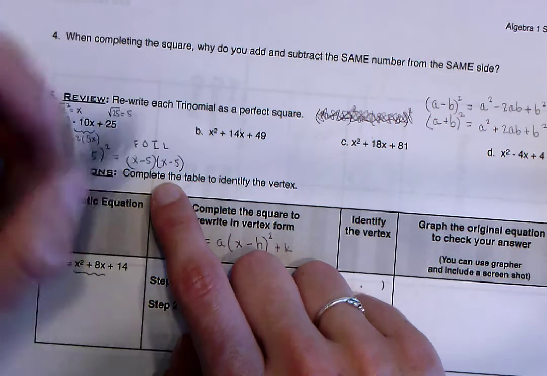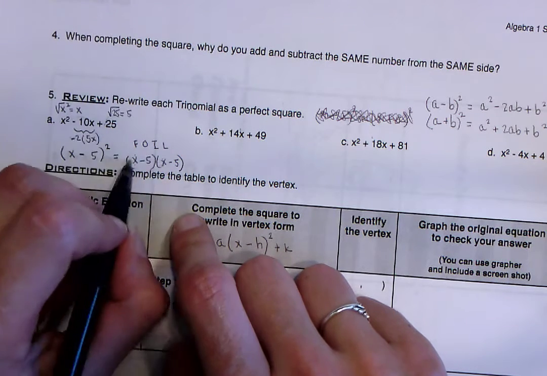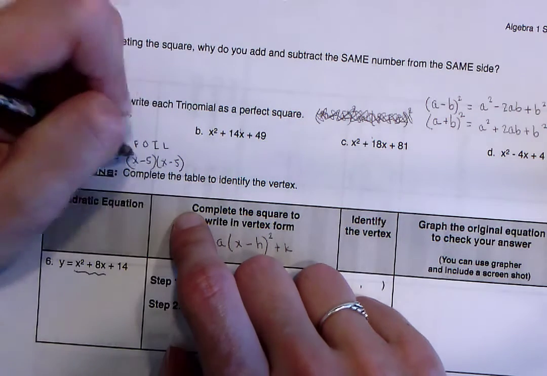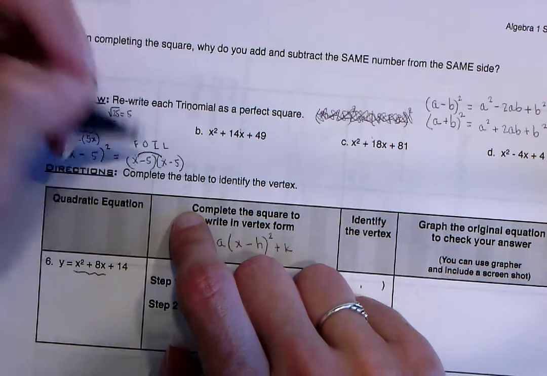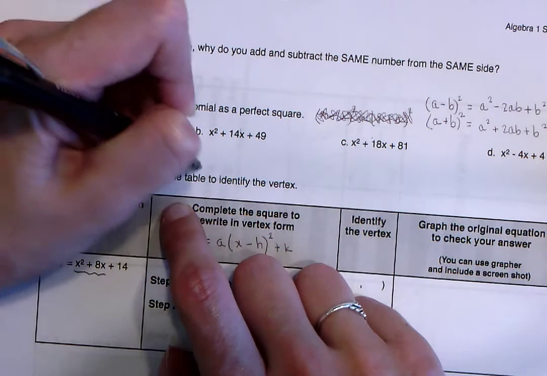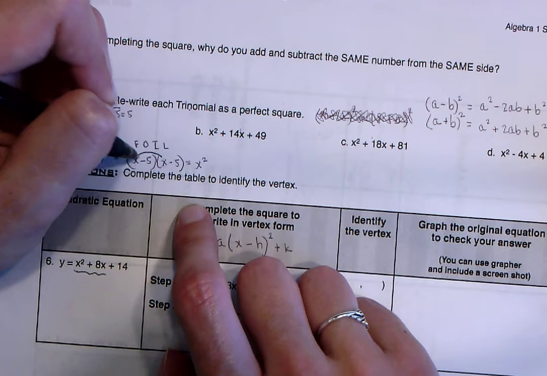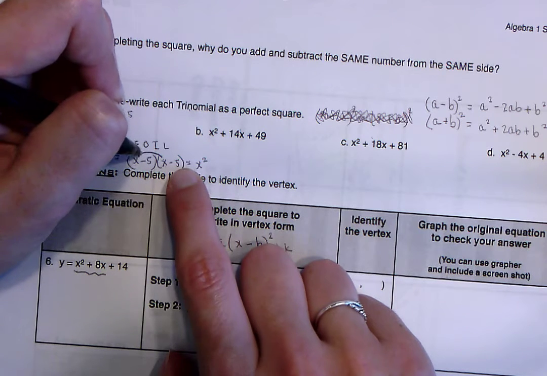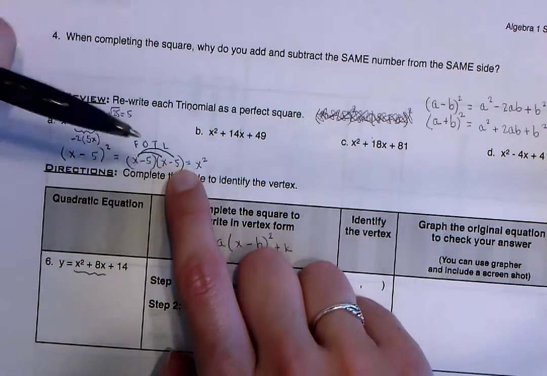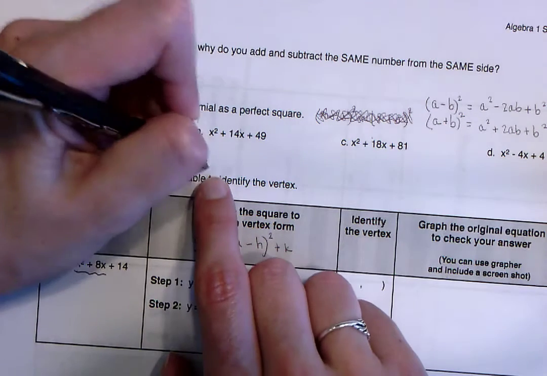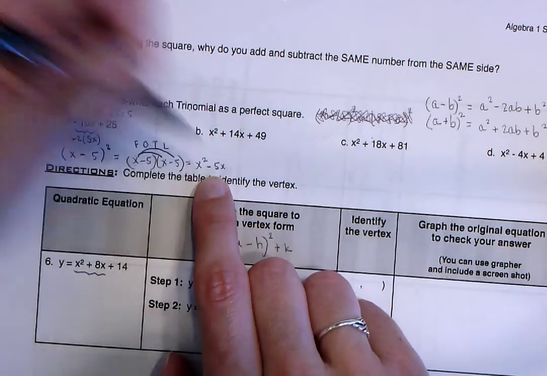First times first is x times x, which is x squared. Then the outside terms, x times the negative 5, is a minus 5x.